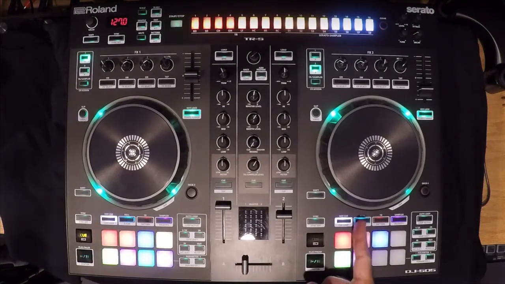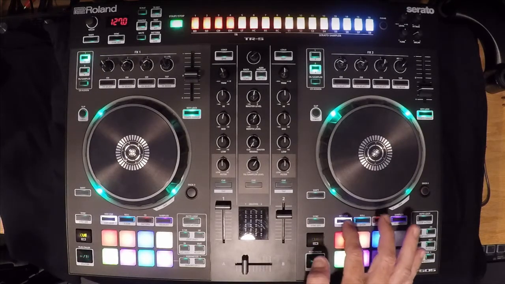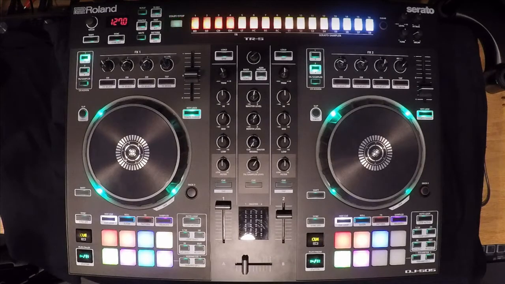First mode is Hot Cue. Hot Cue by default is the mode that is loaded when the machine is turned on. Pressing Hot Cue again will put you in flip mode. This is where any saved flips will be stored and can be activated.